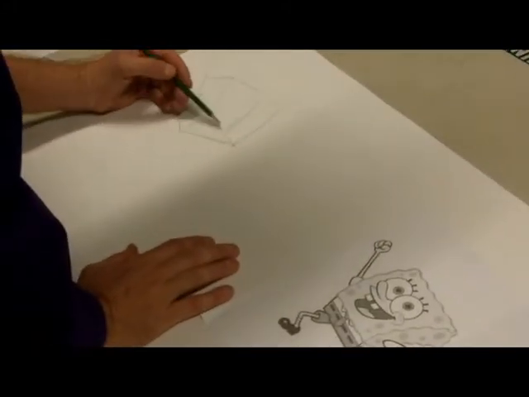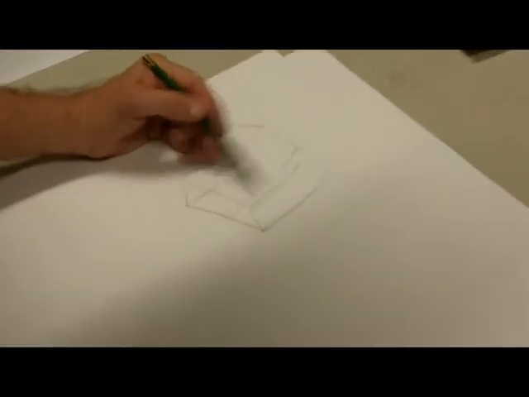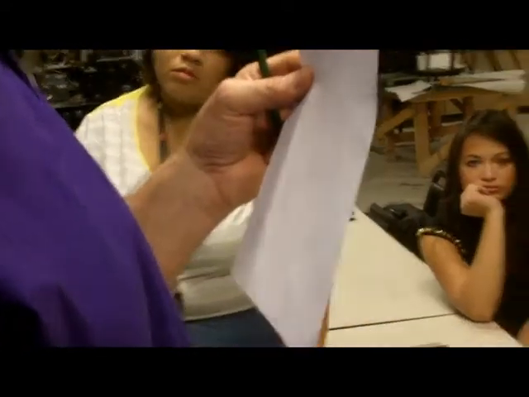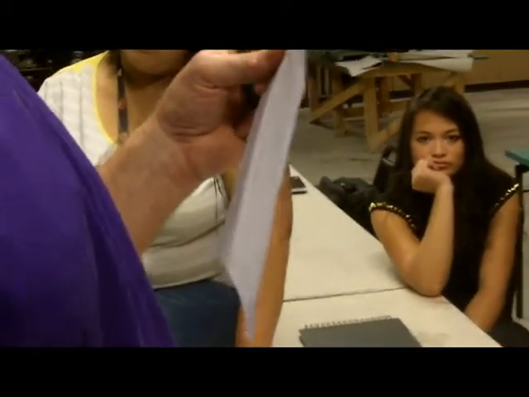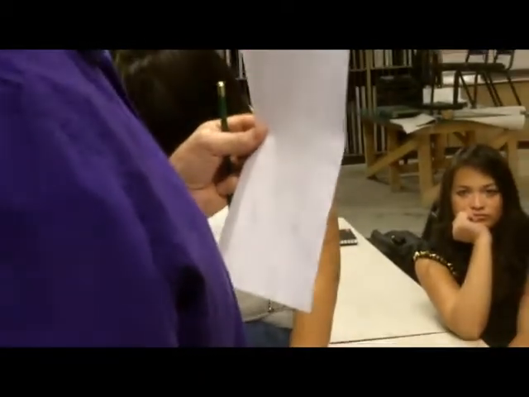Then what I often do when I'm designing characters is get a sense of where the center of everything is. If we look at SpongeBob, we'll see that he's basically a symmetrical character. One side is basically the same as the other. If you were doing a 3D model of this, the person building it would probably just build one half.